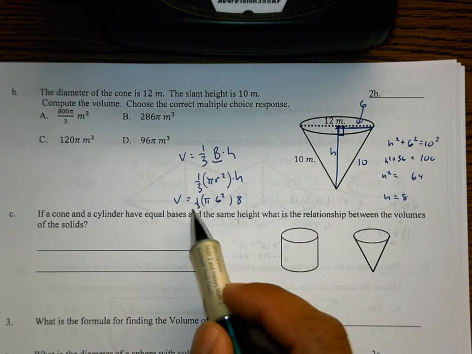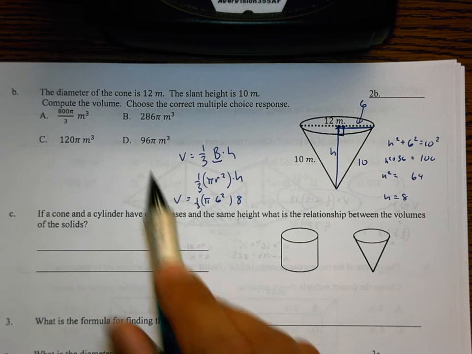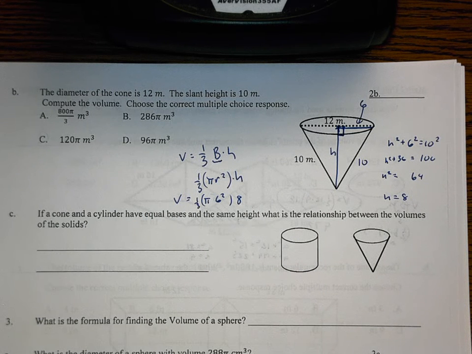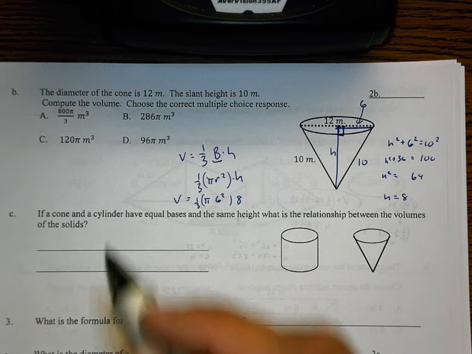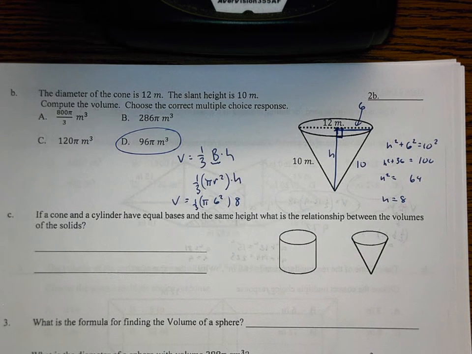By plugging in this entire thing, and notice they're in terms of pi, you can figure out what the answer is. Let's see. 6 squared times 8 divided by 3 times pi is, I'm getting 96 pi for my answer.